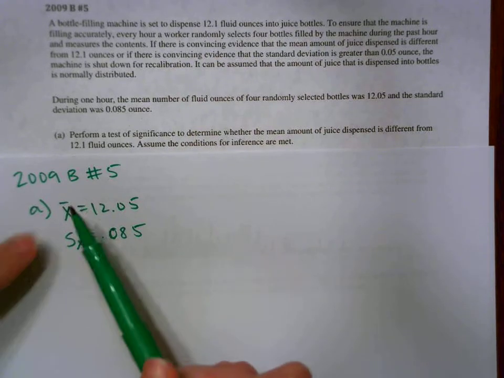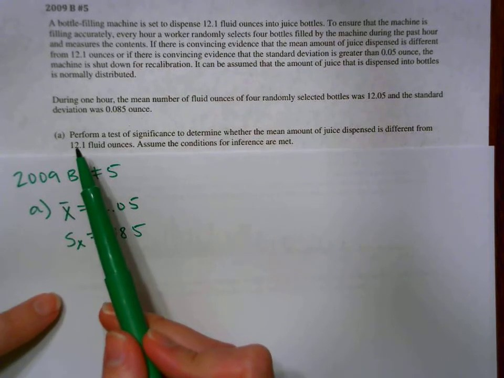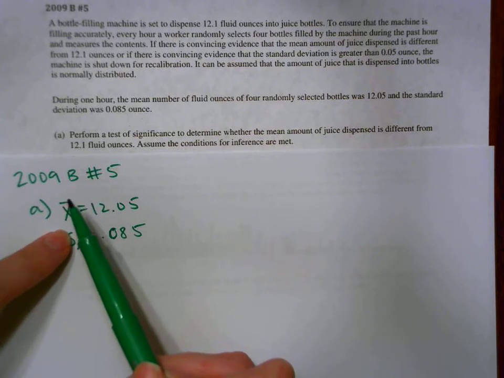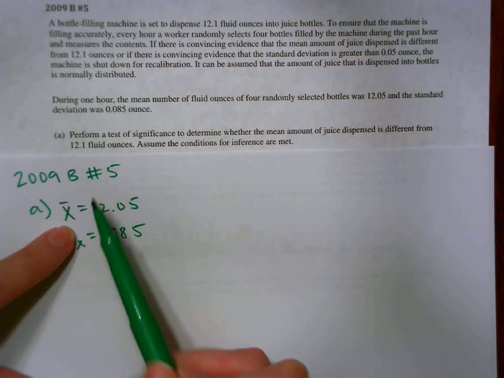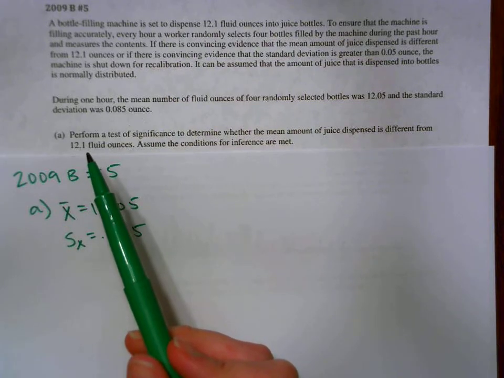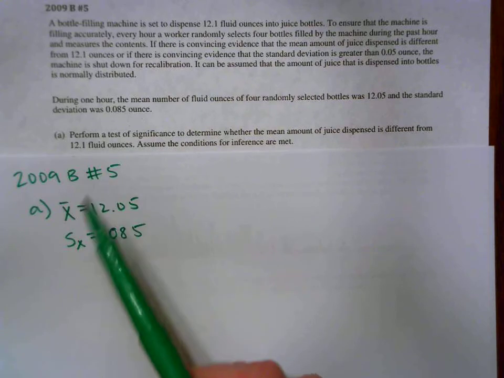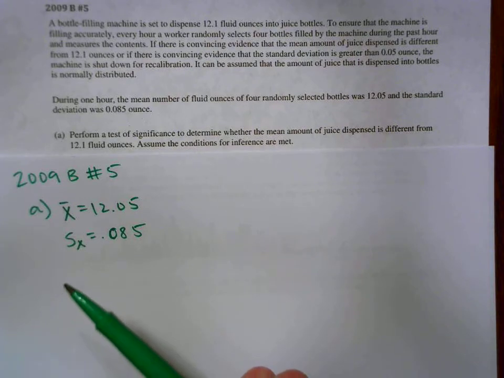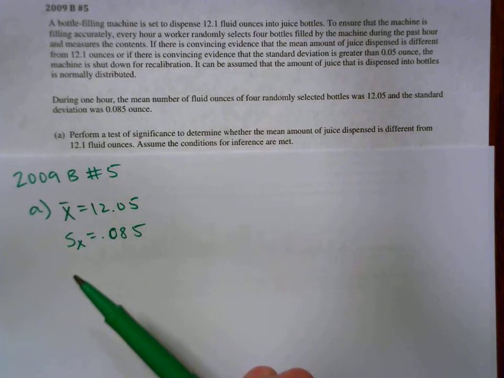It's what's the probability, if it really is 12.1, of getting this sample result. If it's a small chance of getting the sample result, then it's probably not 12.1 and it needs to be recalibrated. So I really want to emphasize, I hope y'all are starting to grasp the idea behind a p-value in these significance tests, because who knows how we're going to ask it on this shortened version.